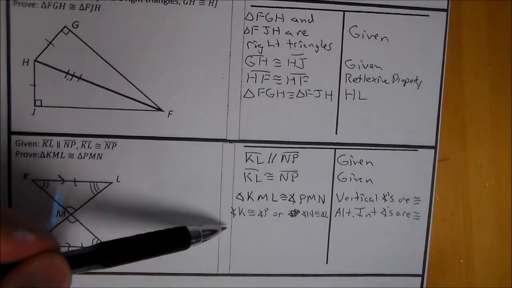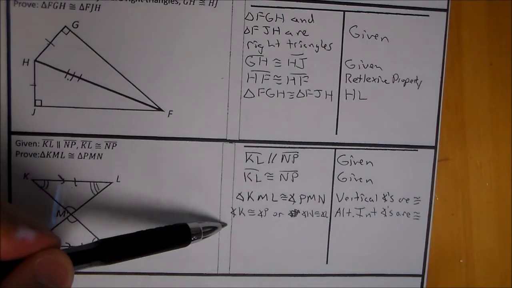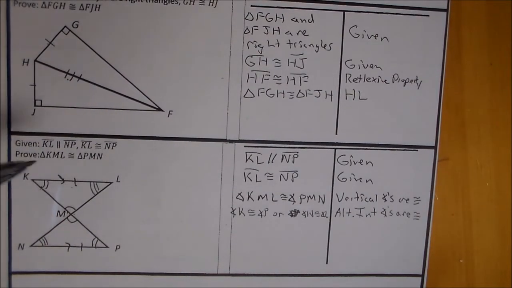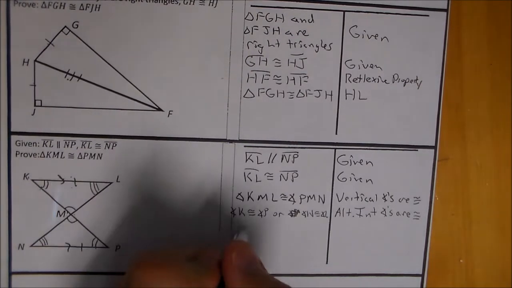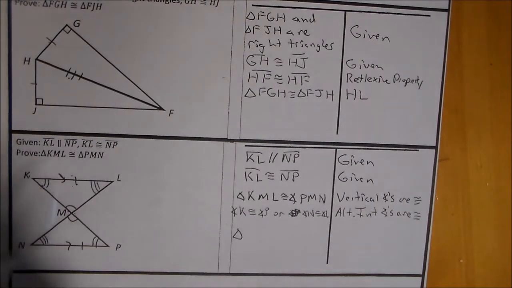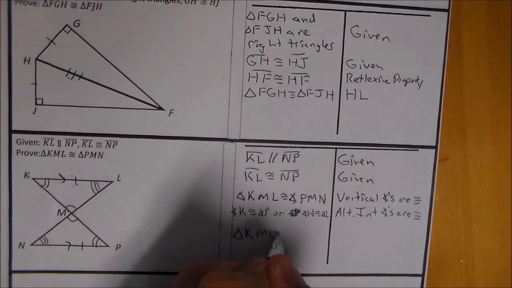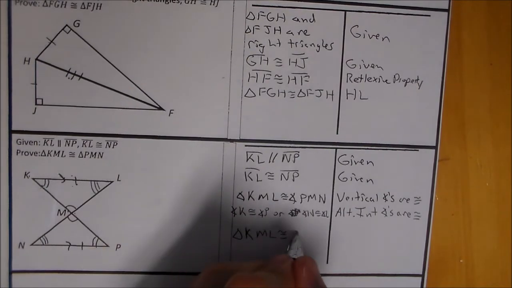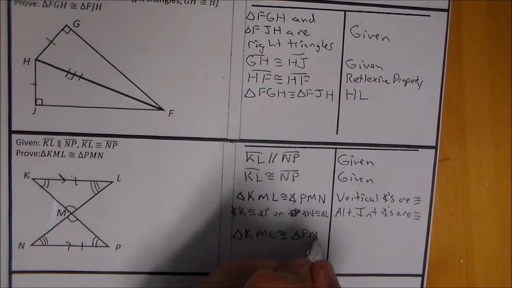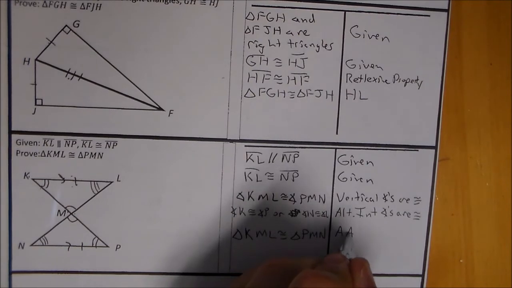If you said forget the vertical angles and you just named the alternate interior, you'd actually write this final answer different because that would be an angle, side, angle. So just make sure you're labeling it to the correct parts. But just using one of the alternate interiors with a vertical, I'm going to say that KML is congruent to PMN, and that's by angle, angle, side.